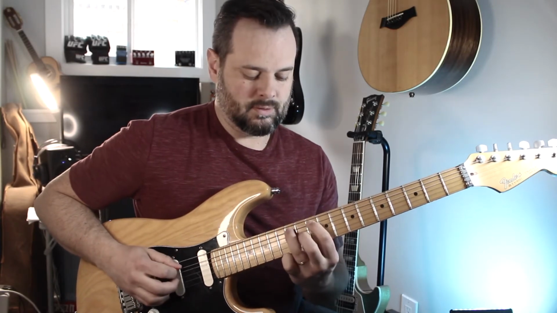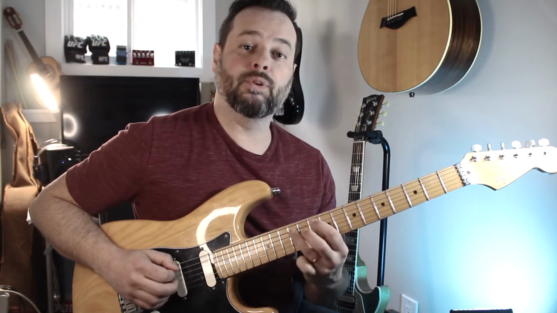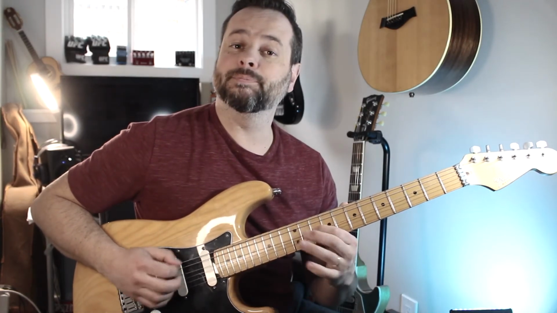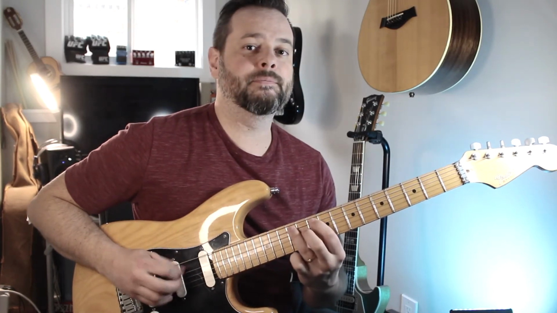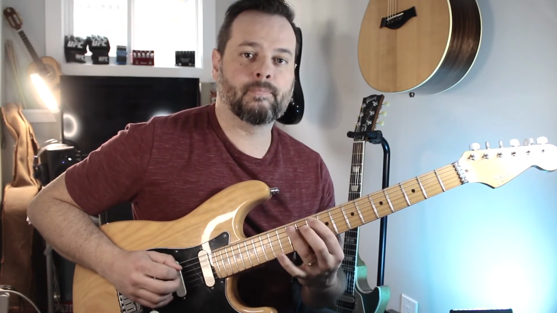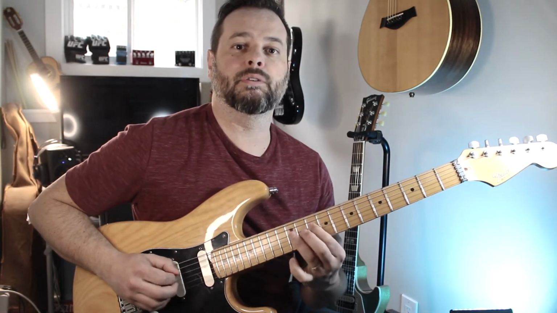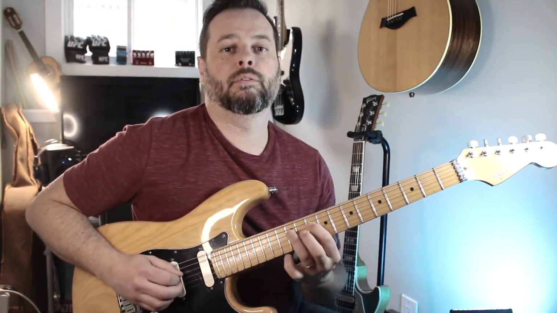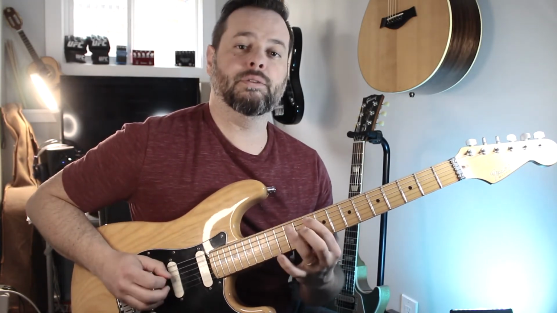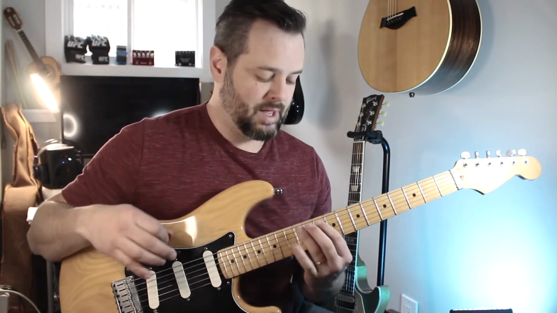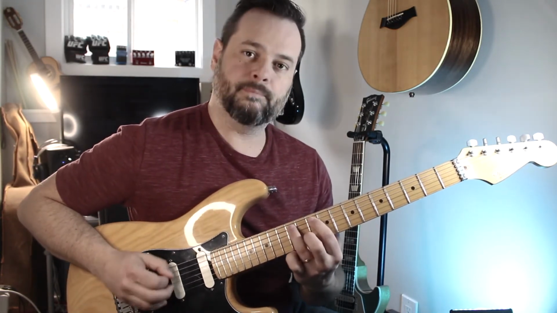Okay, so it's 3, 1, 4 on E, 1, 3, 1 on D. This fragment. This fragment. 1, 2, 3, 1, 2, 3. Could be in triplet, right? 1, 2, 3, 1, 2, 3. And every note here I'm doing a legato, so hammer on, pull off.